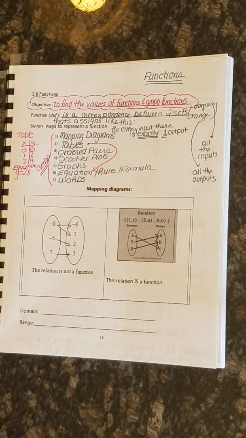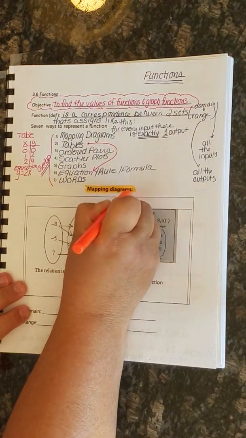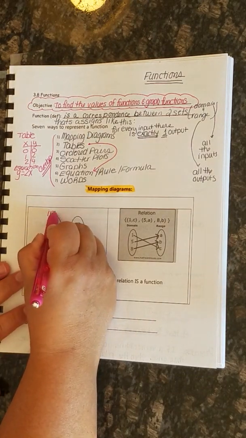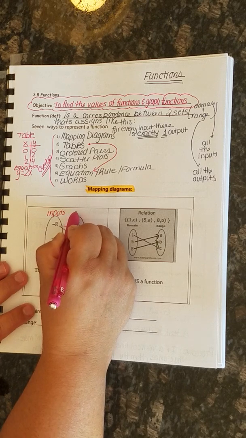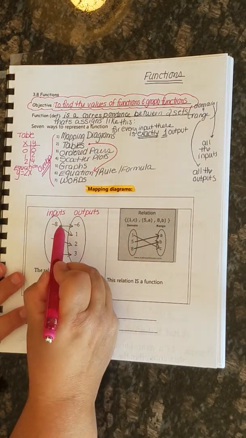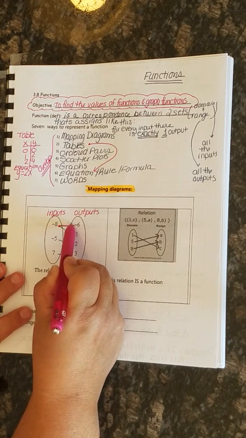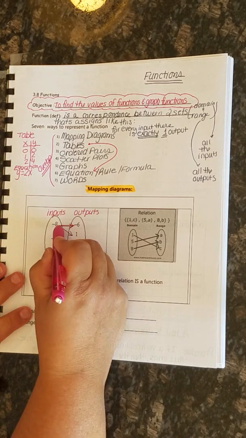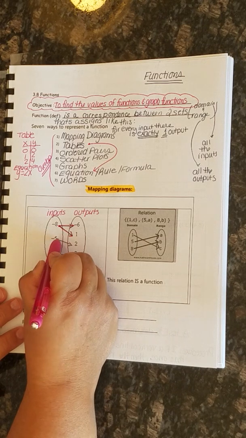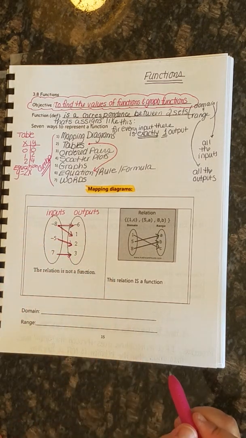Okay, so the first of these is the mapping diagram. In the mapping diagram, you see that these guys all over here will be your inputs. These guys will be your outputs. So, why is it called a mapping diagram? Because the first input of -8 is mapping onto -6. -8 also maps onto 1, the output. -5 maps onto 2. 7 maps onto 3.